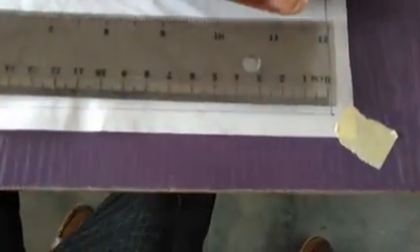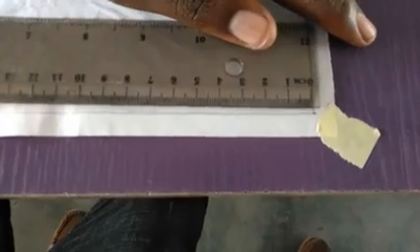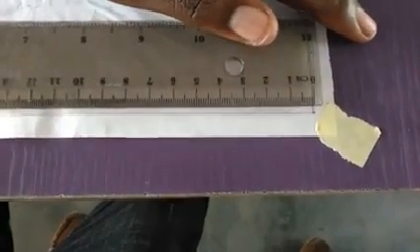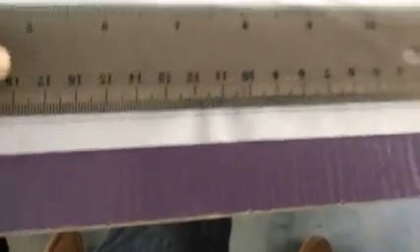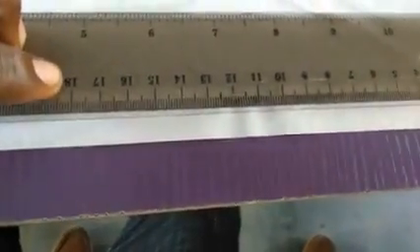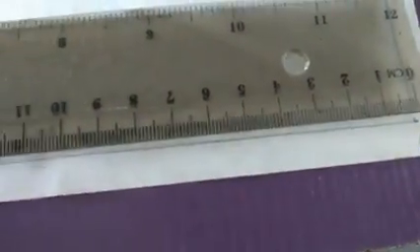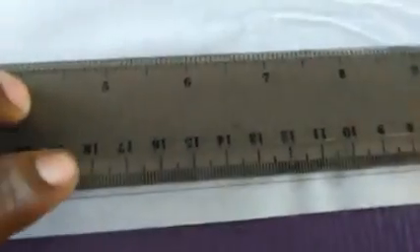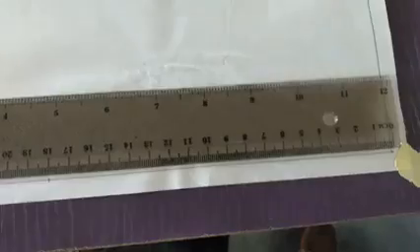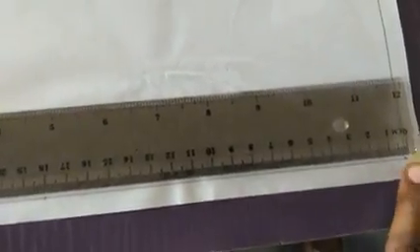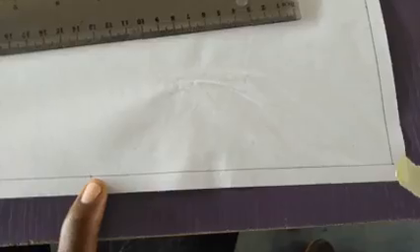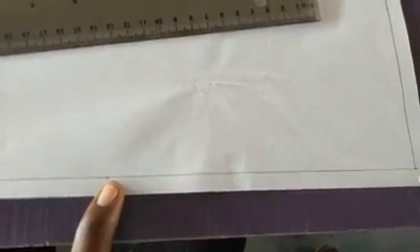From this edge here, can you see my zero? From the edge of the drawing sheet to 18 is 18 centimeter. So from the beginning, from 0, you count 1, 2, 3, 4, up to 18 and you mark your point. Now, from this point to this point is 18 centimeter, which is 180 millimeter.